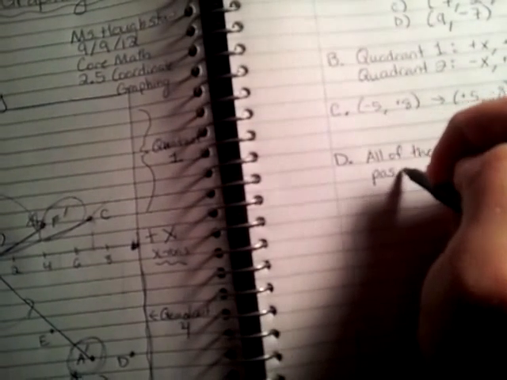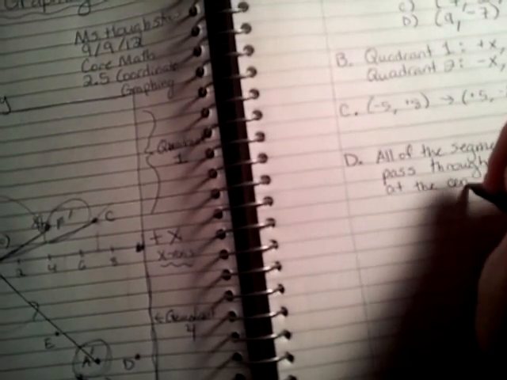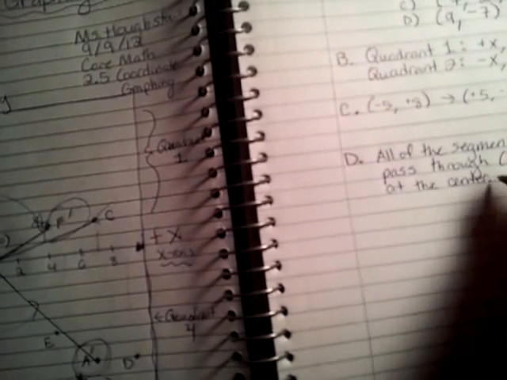You need to continue drawing those line segments, but all of the segments pass through the point 0, 0 at the center of the grid. That's part of what it means for something to be opposite.